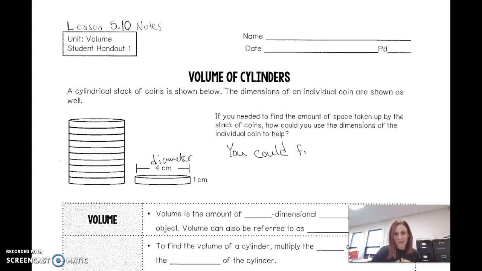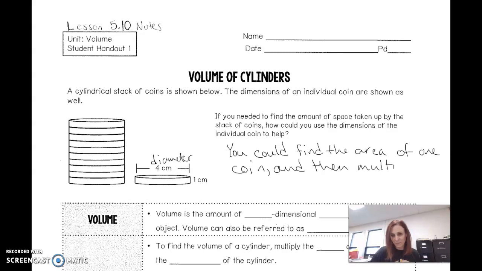You could find, and I'm going to say area here. It's really the volume, but because it's timesing by 1, it's not going to change anything. So I'm not going to stress about this, but just if you're wondering, we can find the area of 1 coin and then multiply it by the total height of the stack of coins.